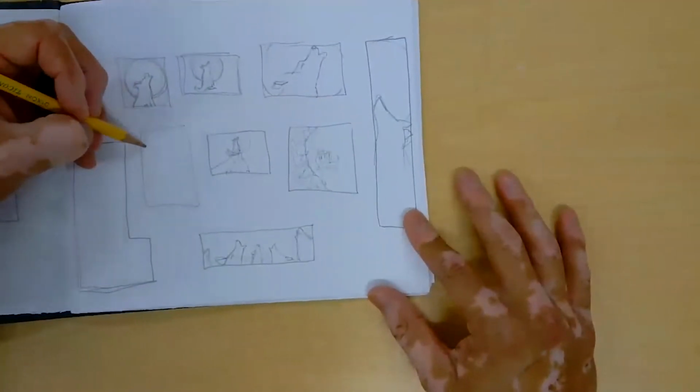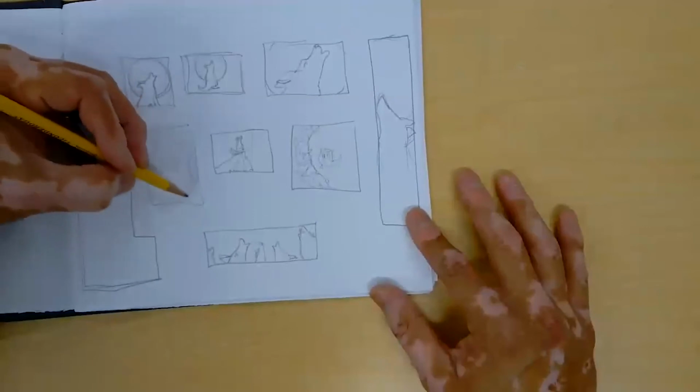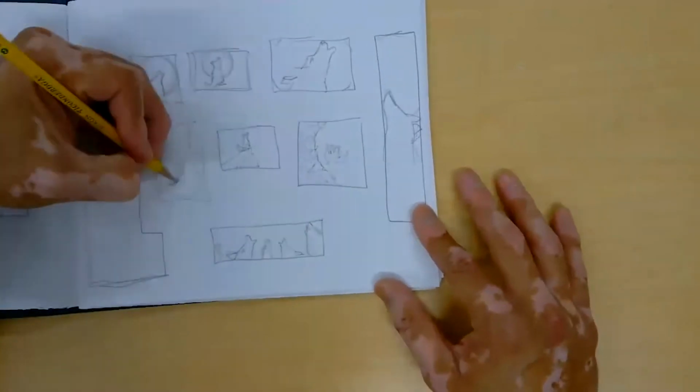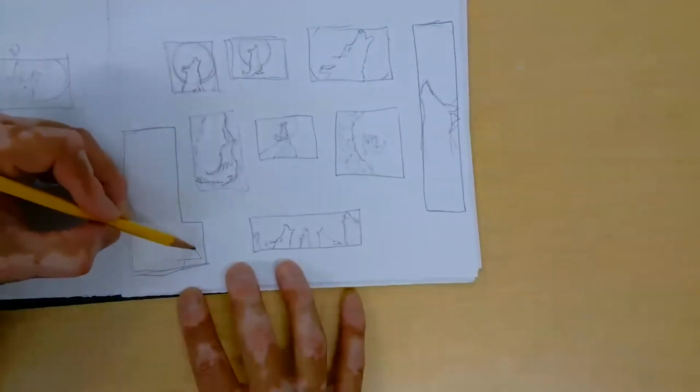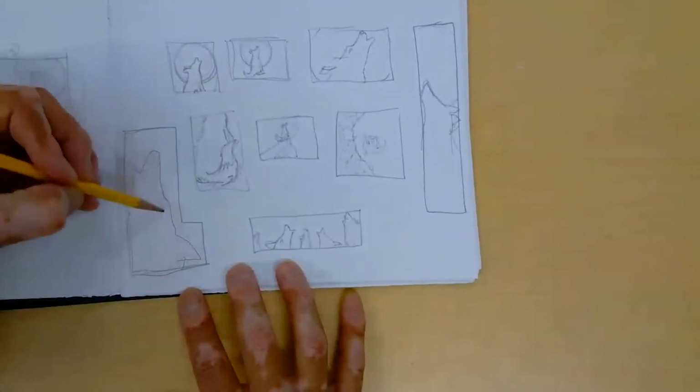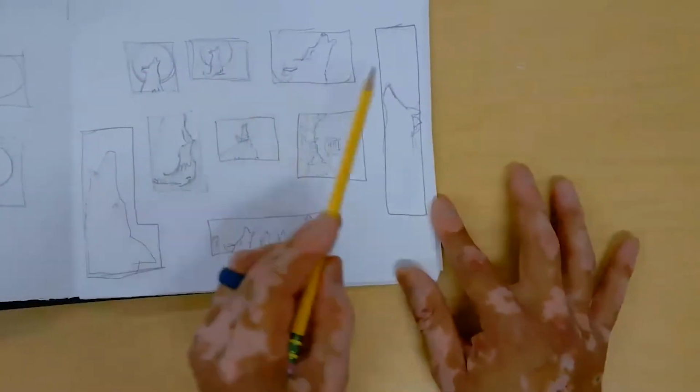I did one from overhead. Now I'm doing one where you don't even see the wolf's head. It's just the rest of its body. Could you tell that he's howling? Maybe not, but it was worth trying out. And then the last one here, I'm very zoomed in on an odd size paper.